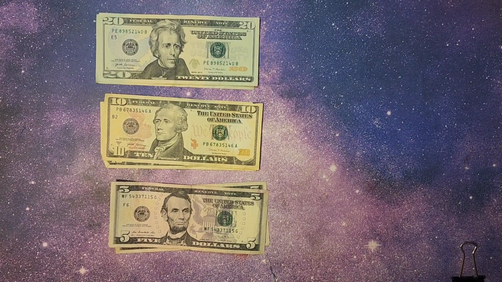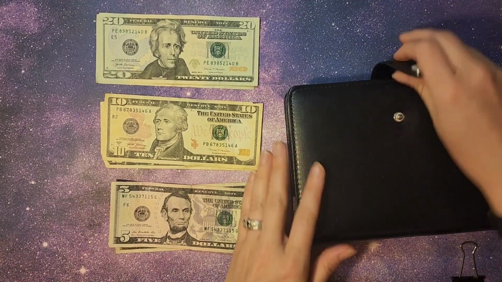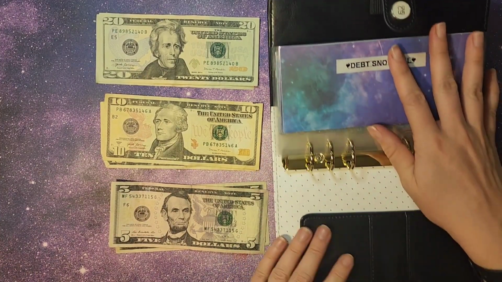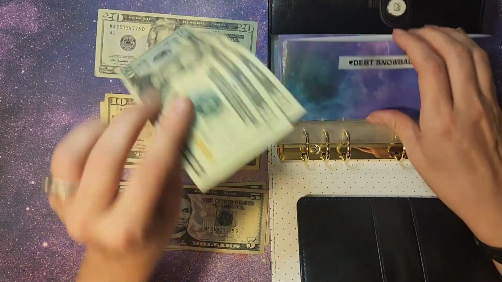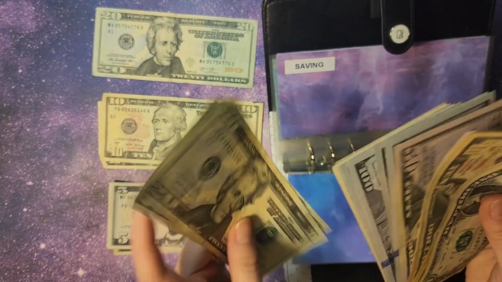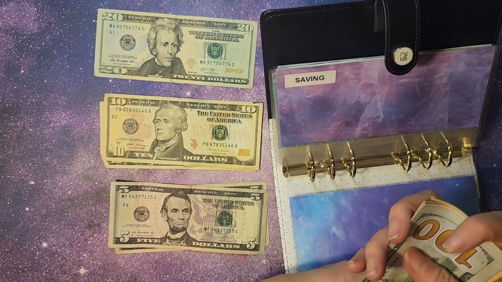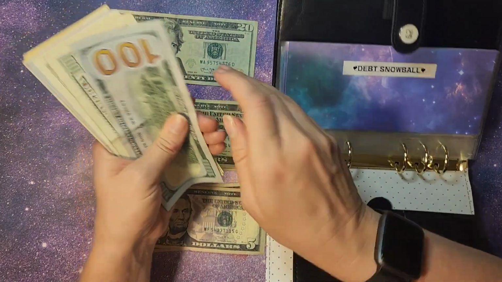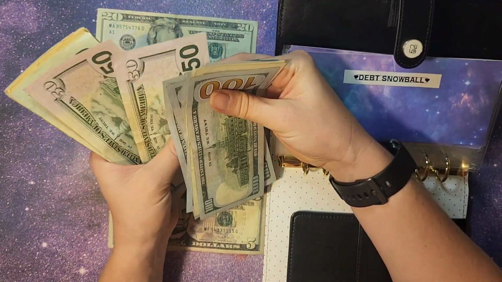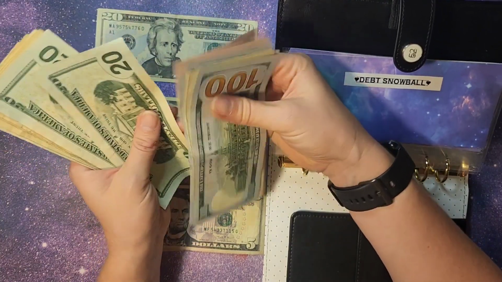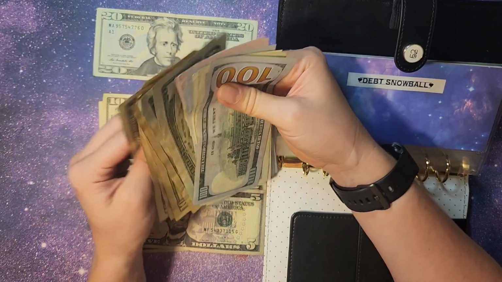Next up, we're going to move on over to our debt and savings. So for our debt snowball, we will be putting $40. So 20, 40. See where we're at. So for debt, we now have 50, 60, 70, 81.